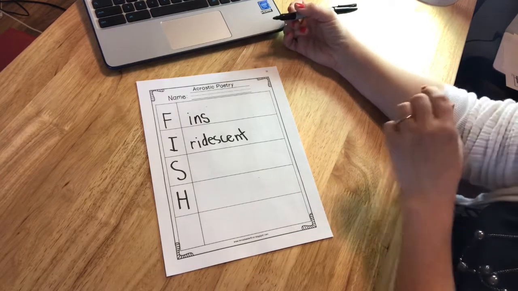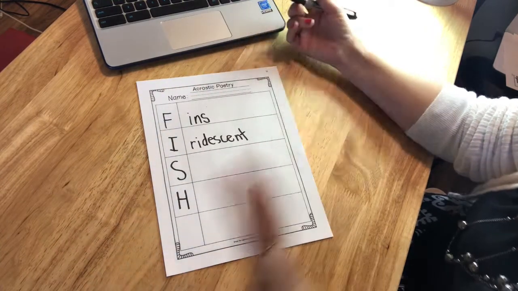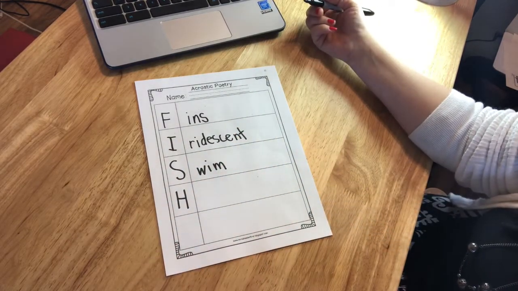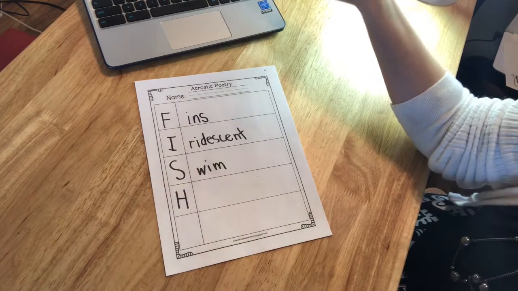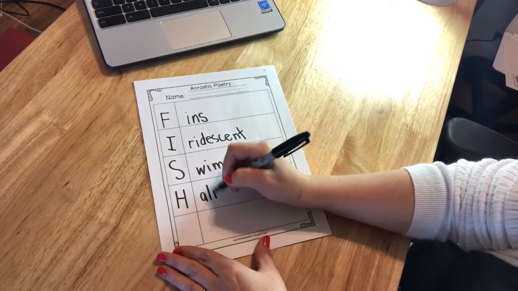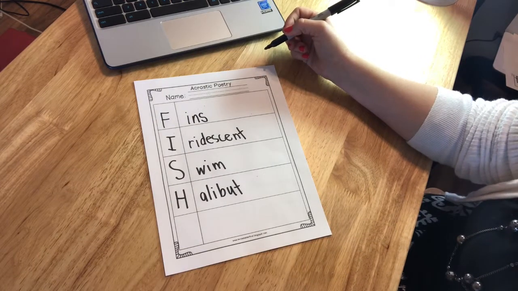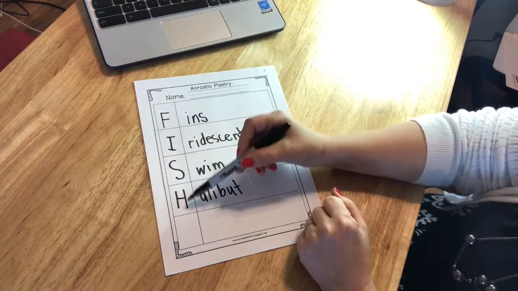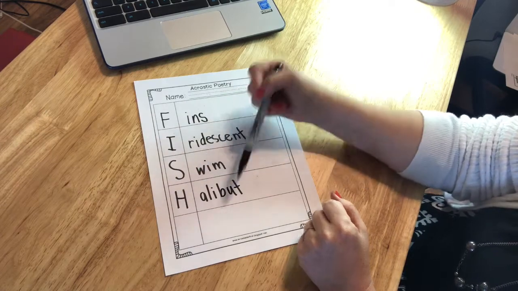What about the S word? What do fishes do in the water? What's my hand doing? They go through water, they swim. So fishes swim. So S for swim. Now what about H? You can come up with so many words for fish that start with H, but I really love to eat halibut. It is my favorite fish to eat. It's delicious and flaky and delicious. So, fish. Fish have fins, they're iridescent, they swim, and how about a halibut?